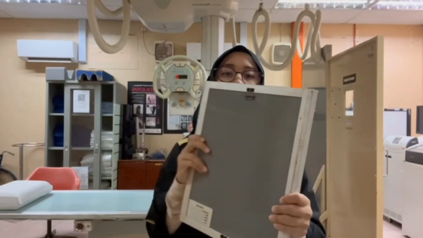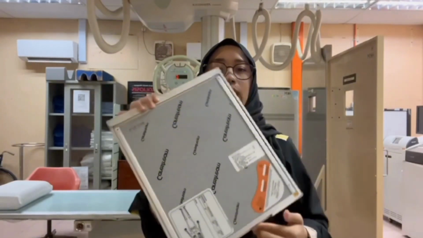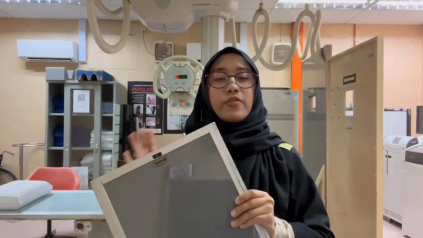Okay, nice. We have the grid. The function of the grid is to enhance the image clarity. It is used by placing it between the image receptor and the patient. So here is the grid, and the back is the cassette that I've reloaded beforehand. So it functions to absorb the scattered radiation that can blur the image. Basically, the grid usually is for skull X-ray.